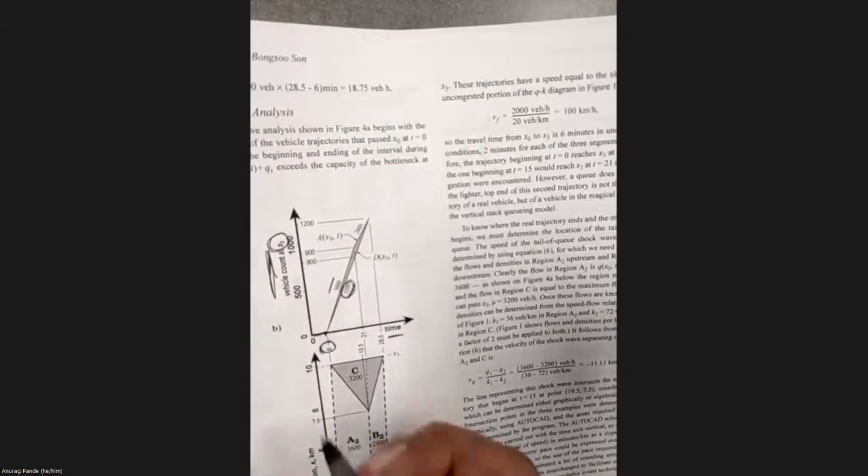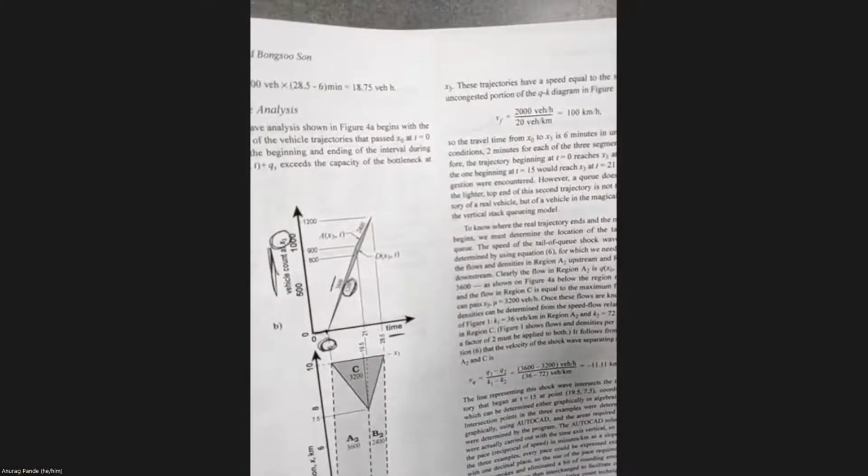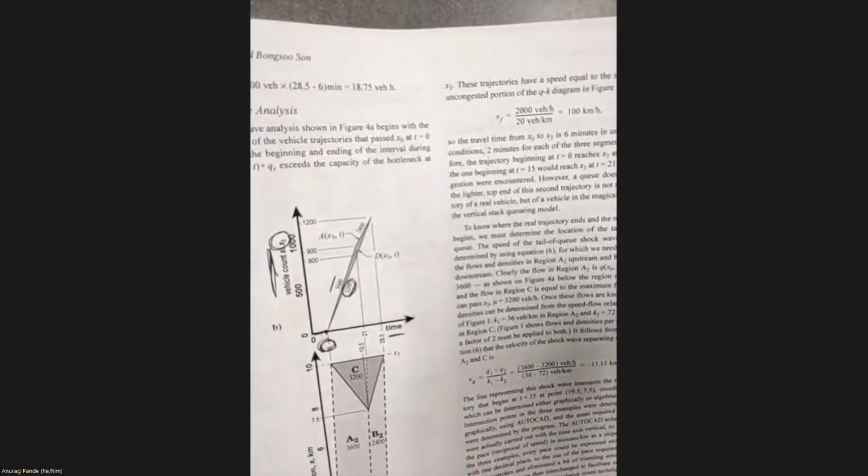And that problem starts at t equal to 6, when the demand from X0 that has now reached X3 combines with the demand from the ramp that was 400. I'm going to quickly show you what that looked like. So 400 plus 3,200 demand from the bottom catches up and gets me to that 3,600 demand.